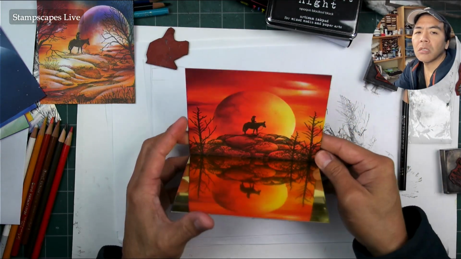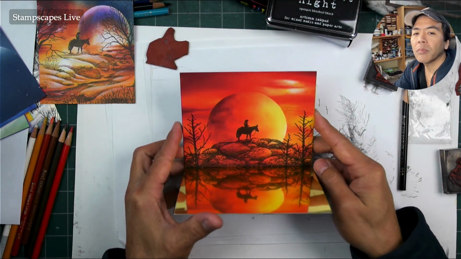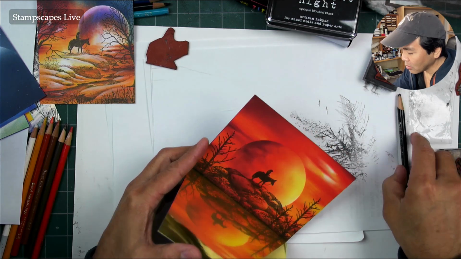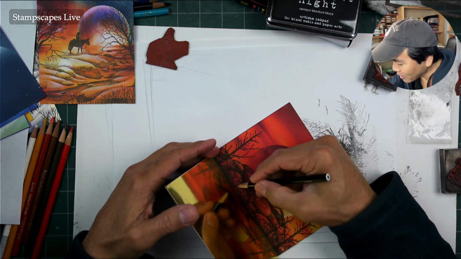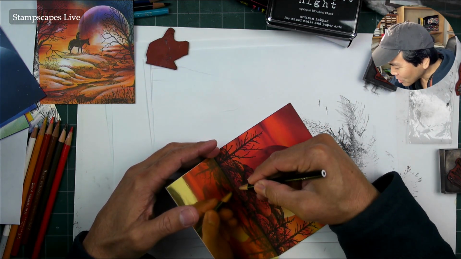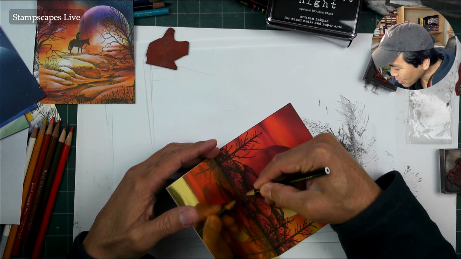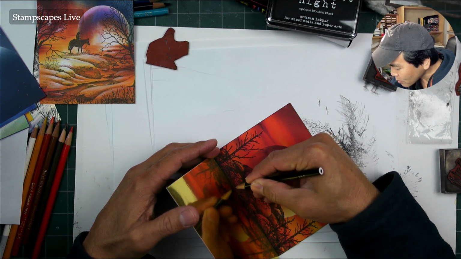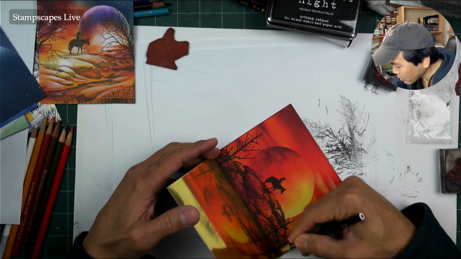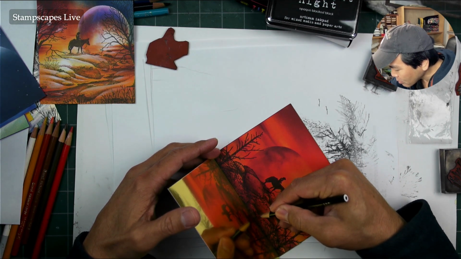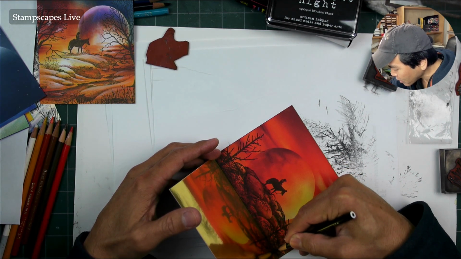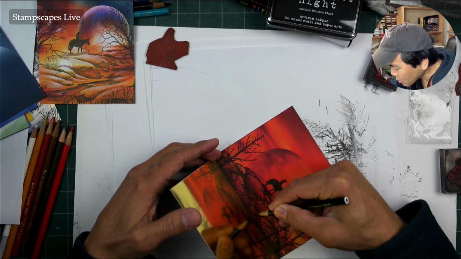Okay, let's see that. That's a little better. When I said straight line, I have this shaded area down here. I wanted a little bit less uniform of an application here, so going up into some of these rocks a little bit more.